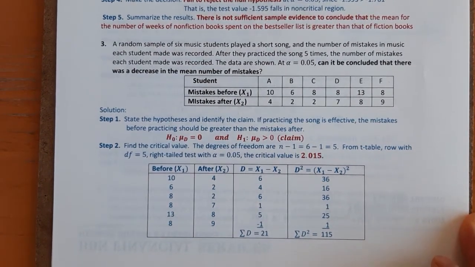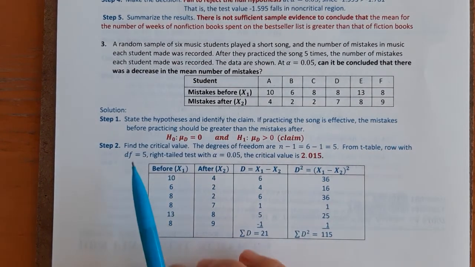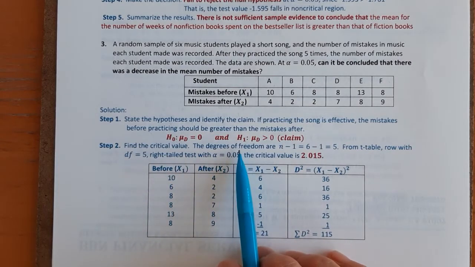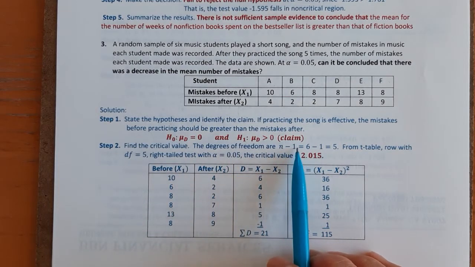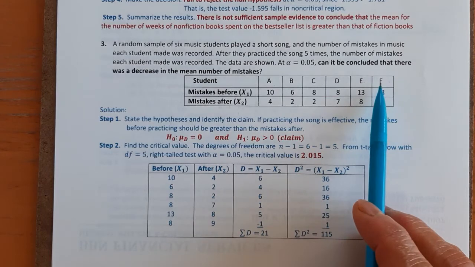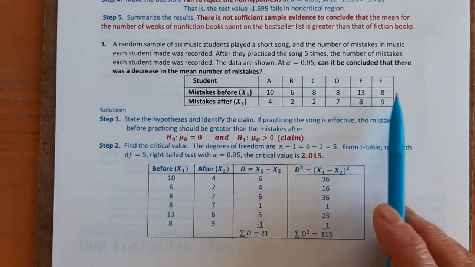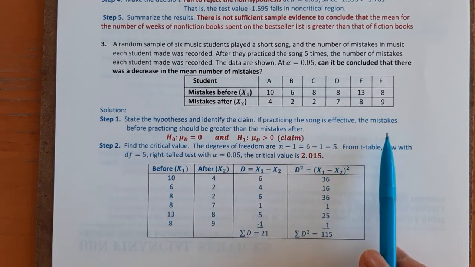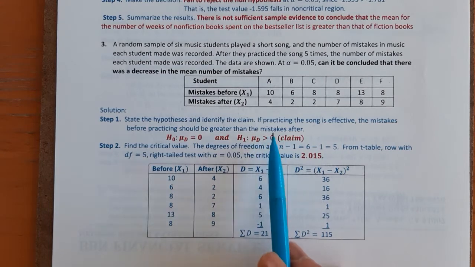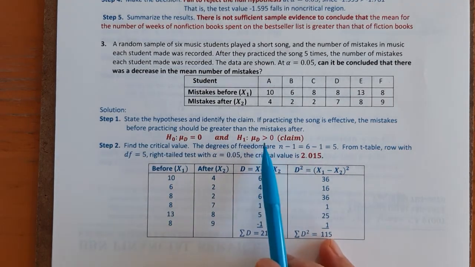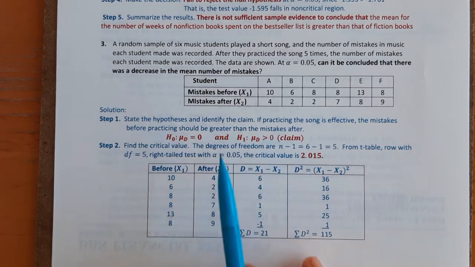Then we find the critical value. The degrees of freedom is n minus 1. Here n is 6, and 6 minus 1 is 5. And this is greater than 0, so it's a right tail test, with the point to the right.